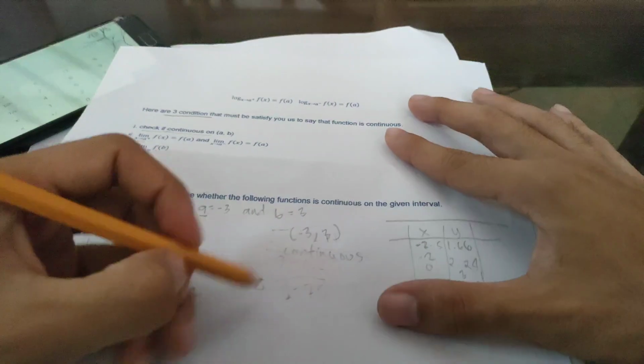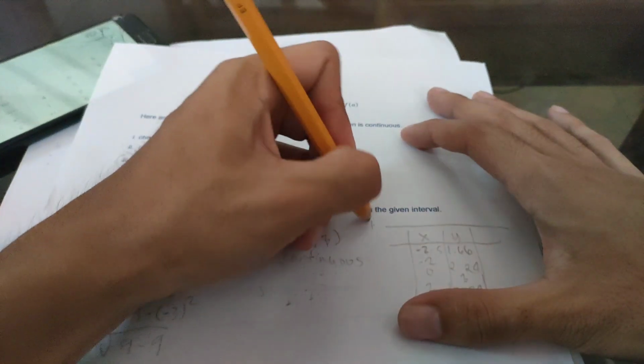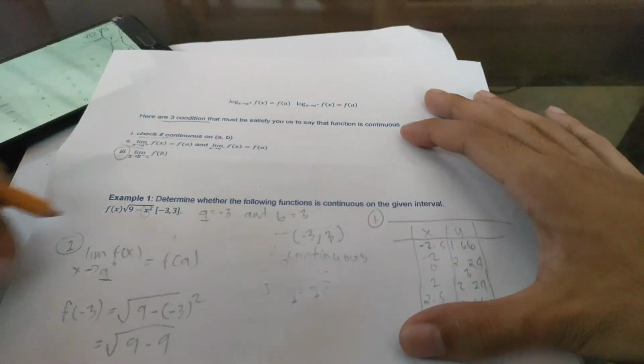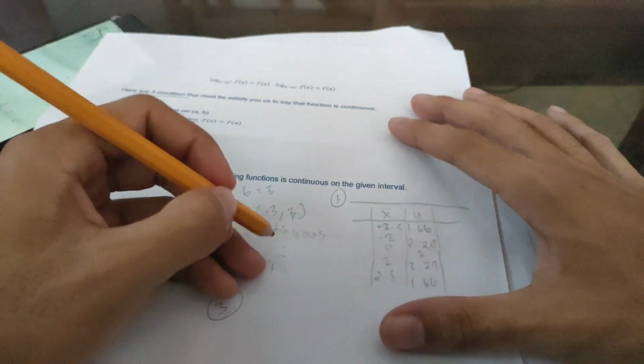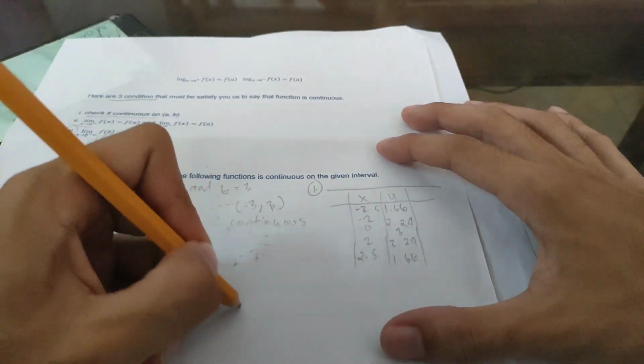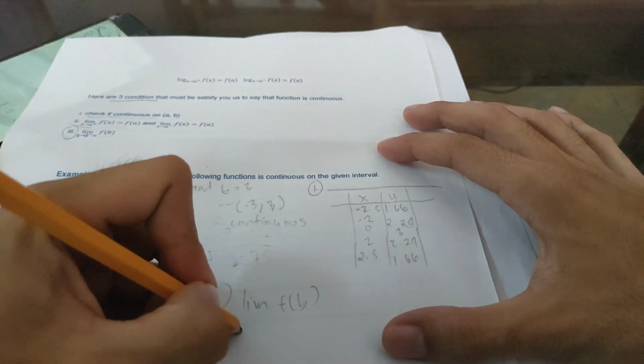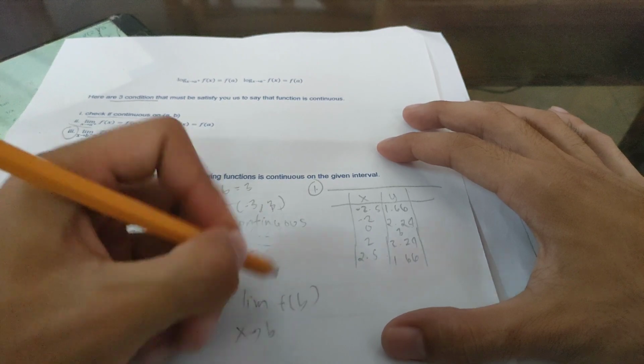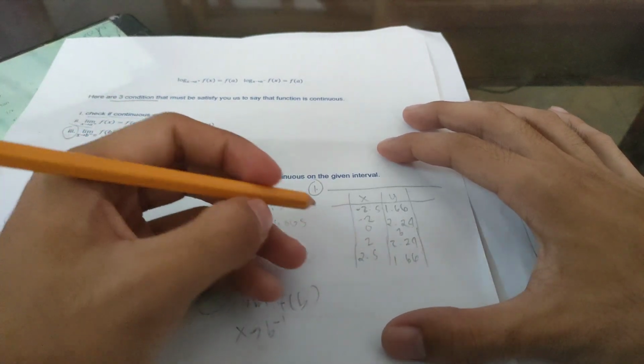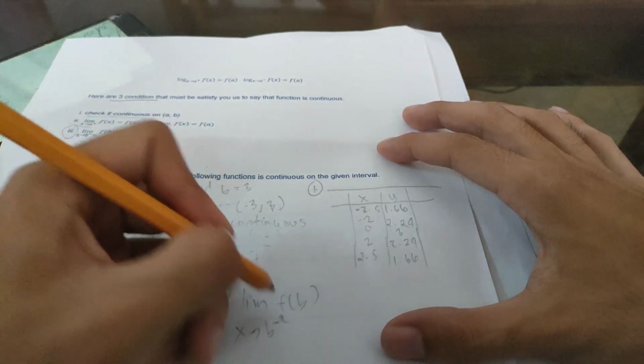So our formula is, okay, this is our first condition, second condition, and this is our third condition. So our third condition, the formula is the limit of f of x as x approaches b from the left. Okay, from the left.